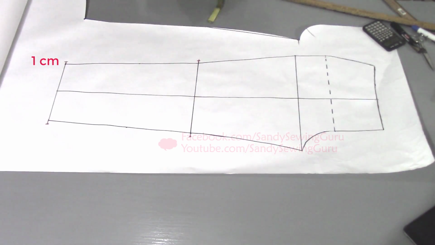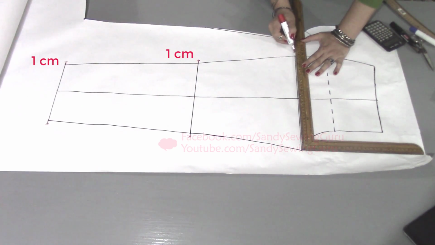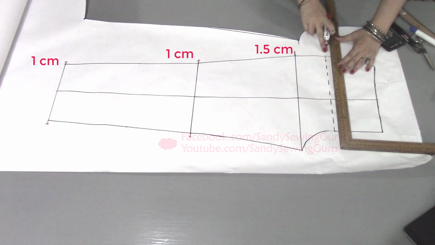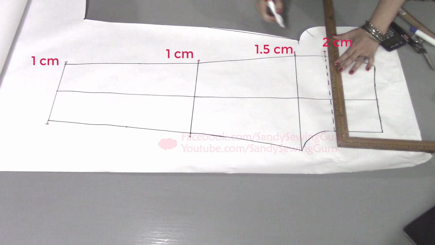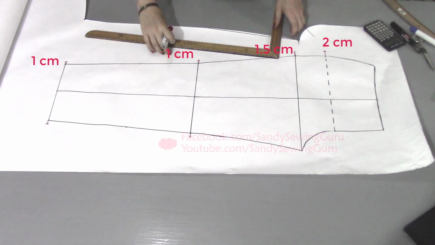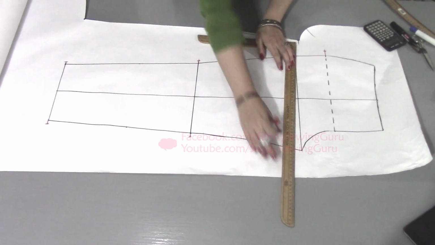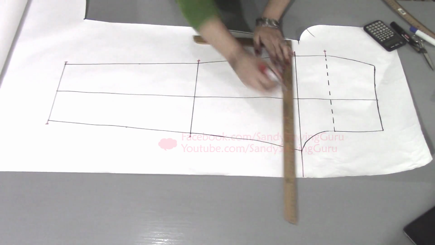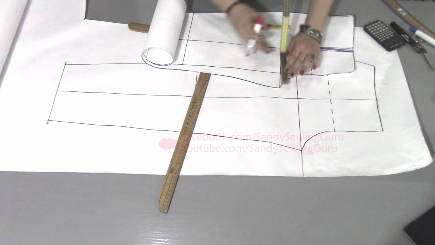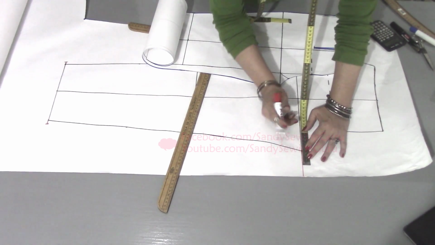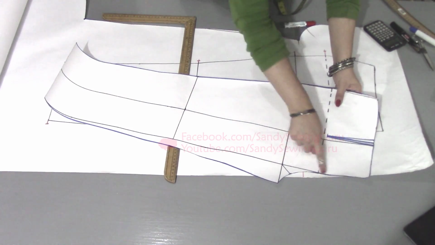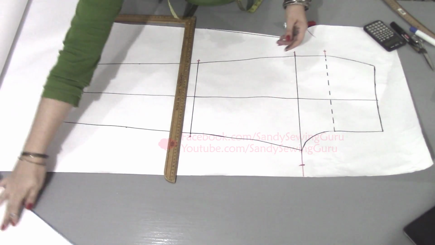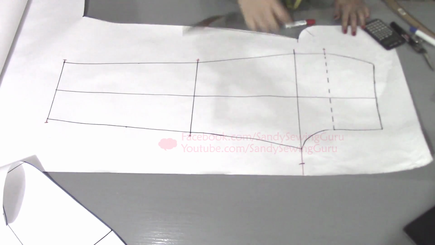Just extend the lines a little bit. And here I'm going to extend 1.5 centimeters. And here in this reference line, I'm going to extend it by 2 centimeters. Here I'm going to extend the crotch line. Take this measurement and add it here, the measurement of the crotch extension of the front. And now transfer this line here to your pattern. Just square a line in this way.